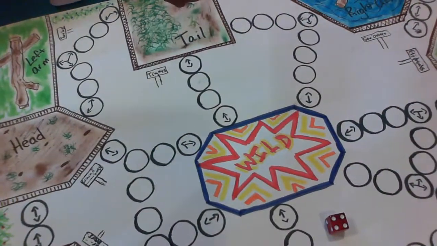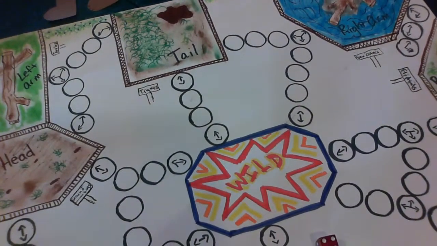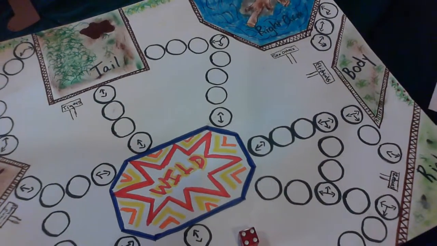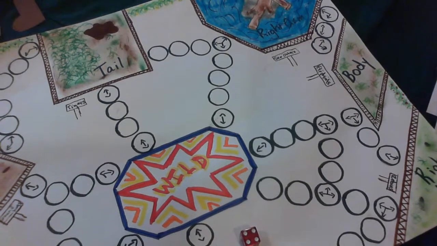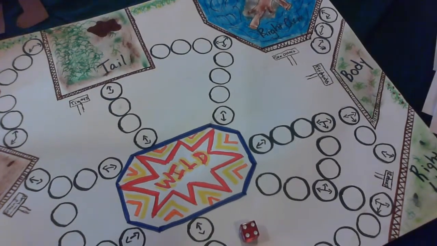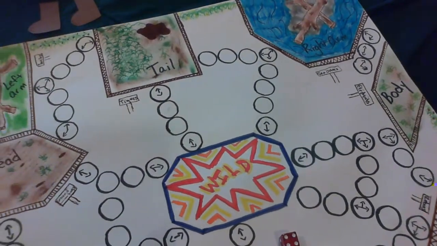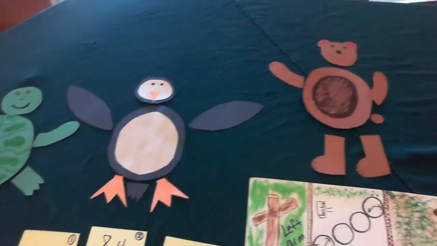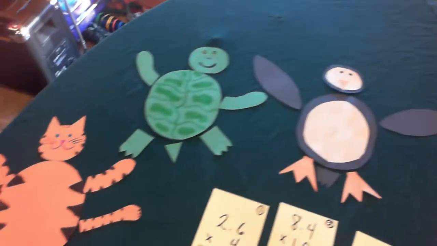If the player team enters the cage labeled wild, they may pick the part of the animal needed. The wild cage may be used only once per player team. The first to build their animal wins. Here are some samples of animals the children can build. The animals may be tailored to fit the children's personalities.